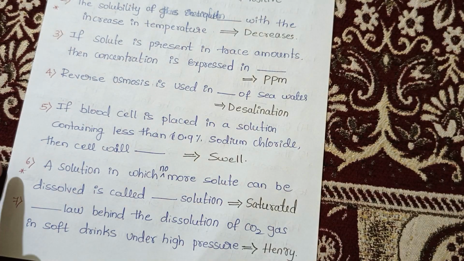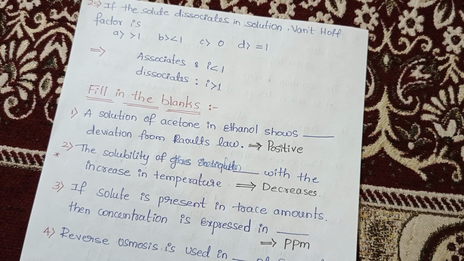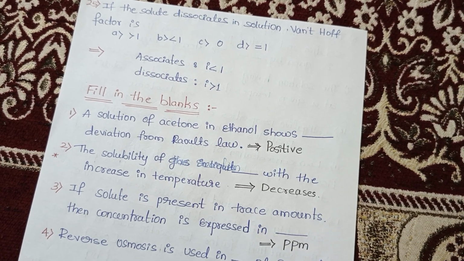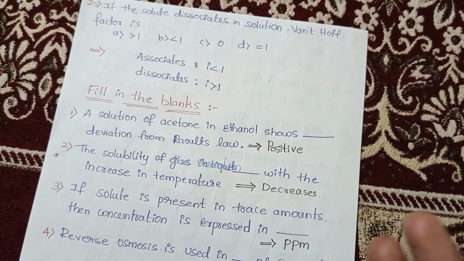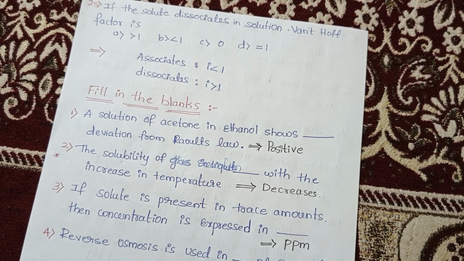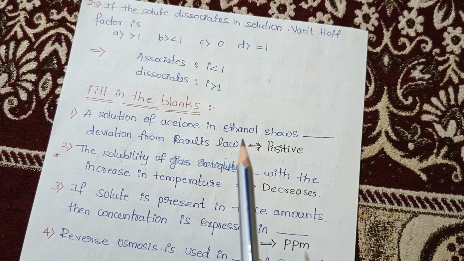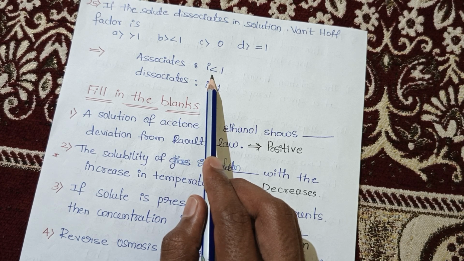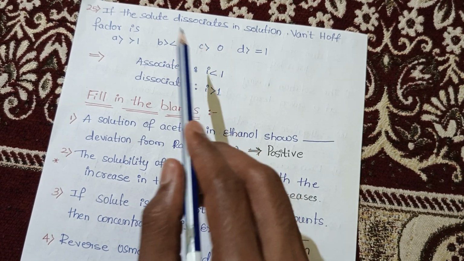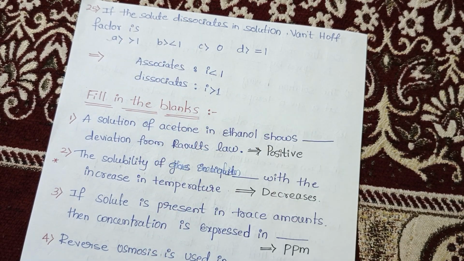Then the last question of the MCQ, which is again based on the Vant Hoff factor. If the solute dissociates, it gives many parts like that. Whenever it is dissociated, the factor should be greater than 1. Whenever it is associated, it is less than 1. So therefore, since they have given dissociate, it should be greater than 1. So option number A is the correct one.